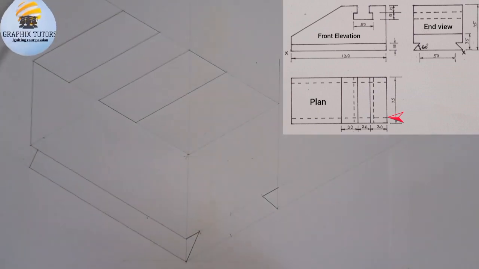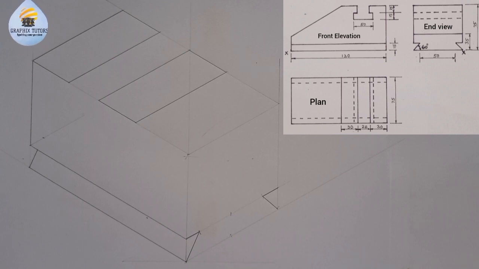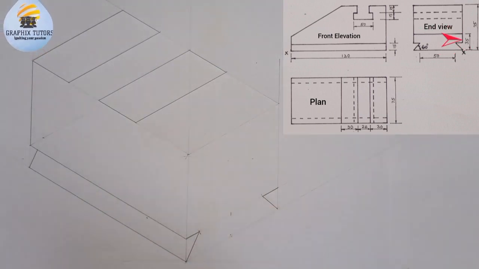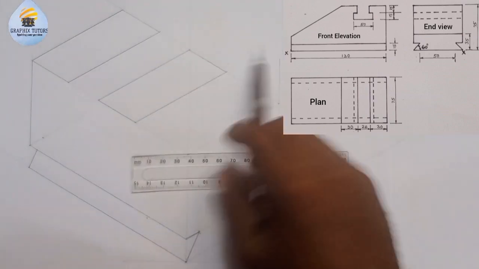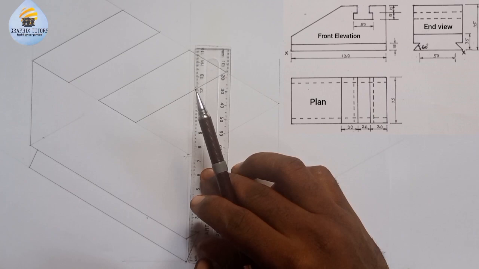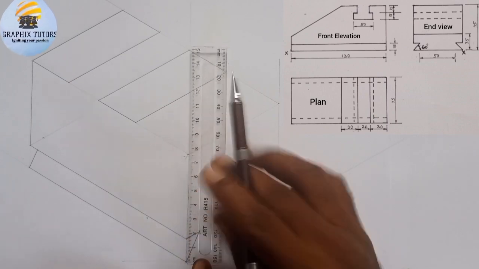You can see that. Now the next thing I'm going to do is measure the height from here to here, which is 35. So I'll measure 35 from here upward. So I measure 35 from the diagram upward, from 0 to 35, right?